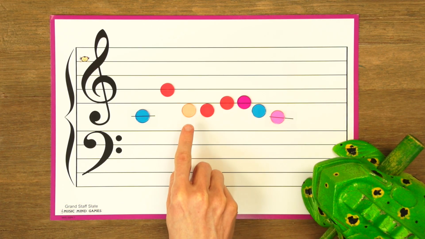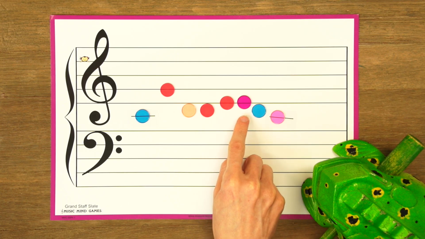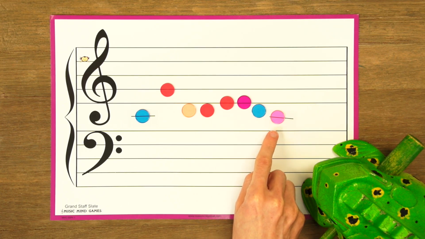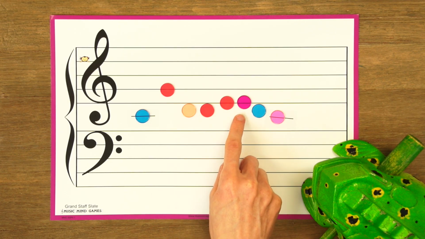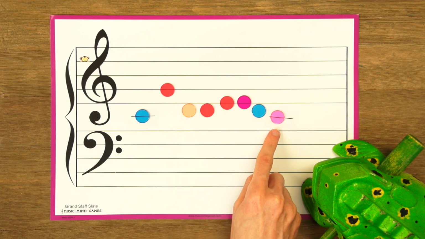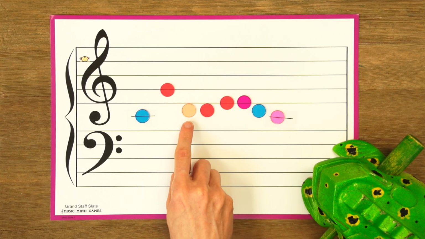So this part will sound like this. Re, re, mi, mi, re, do. Can you point and sing with me? Ready, go. Re, re, mi, mi, re, do. Good. Now let's say the letter names.